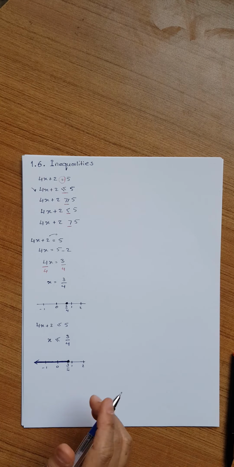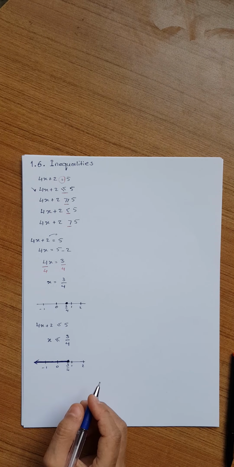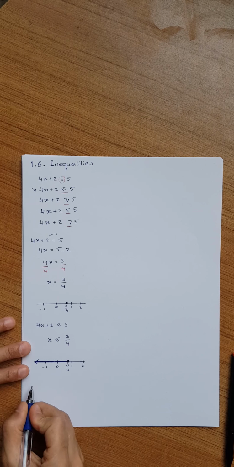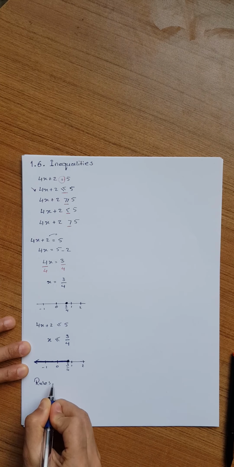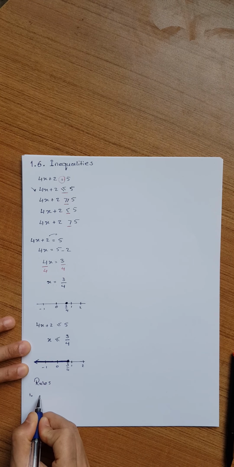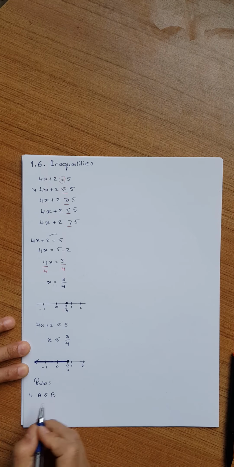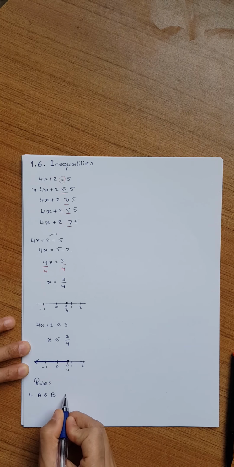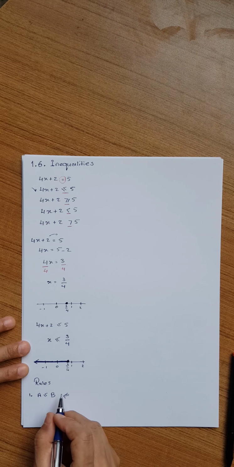Let's go through the rules of inequalities, the properties of inequalities. The first rule is that if I have two numbers or two expressions where A is less than or equal to B, that will be fine if we add the same quantity to both of the sides.